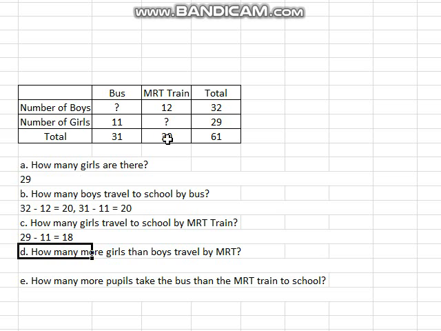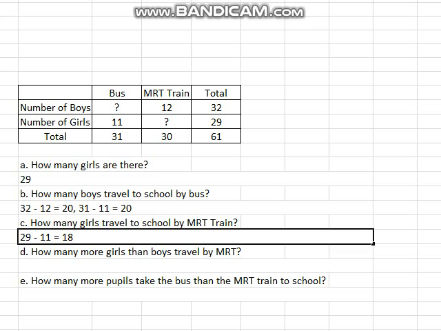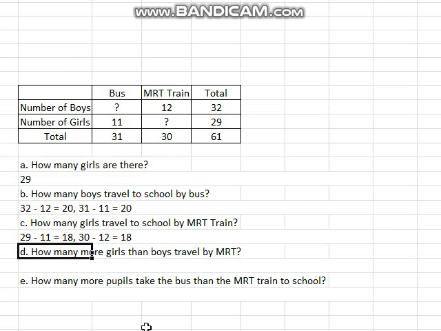Now let's try to do it vertically here. This one is the number of students who travel by MRT train. The boys who travel by MRT is 12, so what is the number of girls? Same thing: you have the total minus the number of boys, 12, so 30 minus 12 you get 18. So you have the same answer, 18 and 18. The previous one is also 20 and 20.